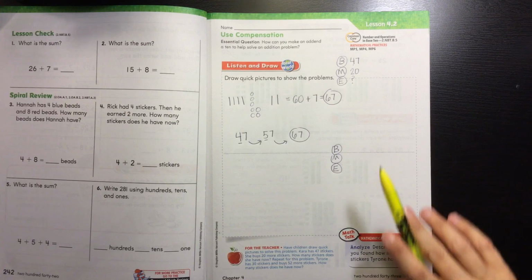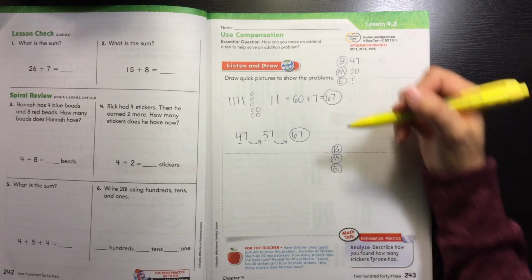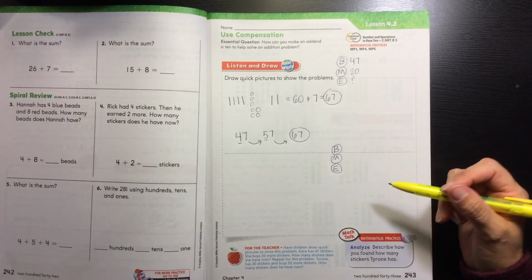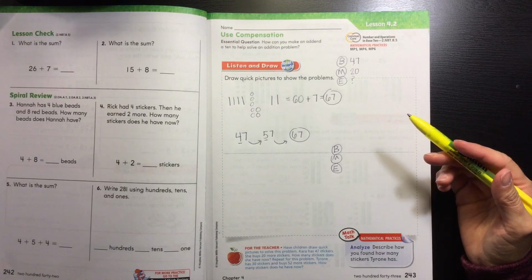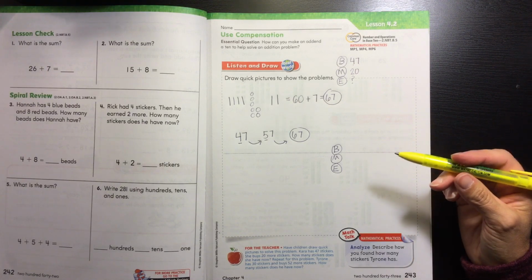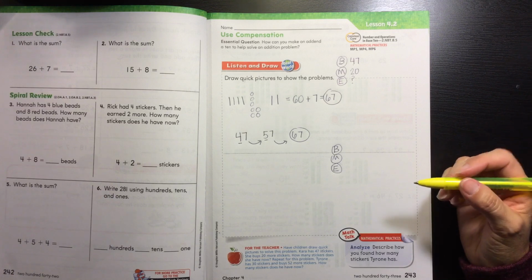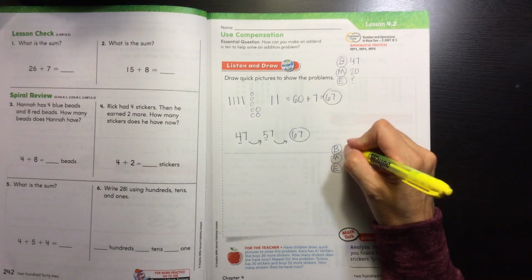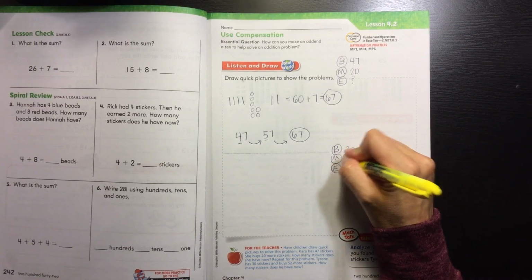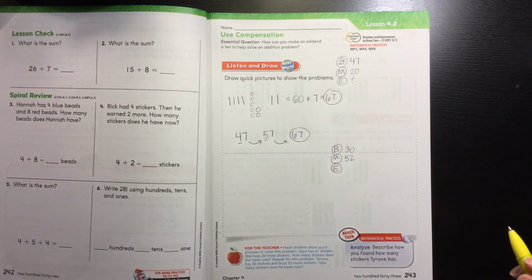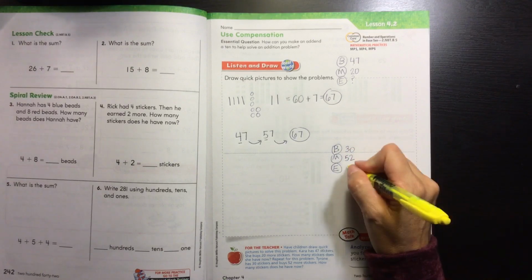Because remember, there's always multiple strategies that you can use to find the answer to a problem. So close your eyes and visualize. Tyrone has 30 stickers and buys 52 more stickers. How many stickers does he have now?